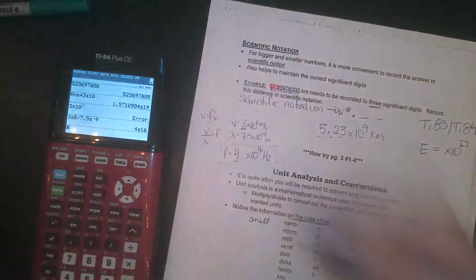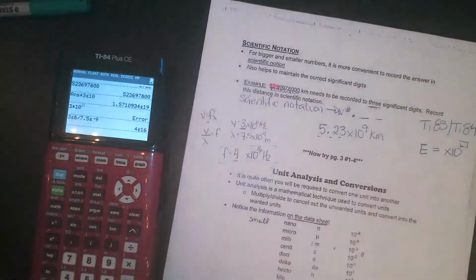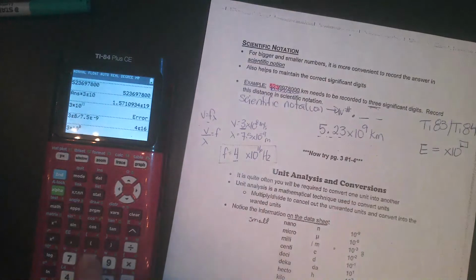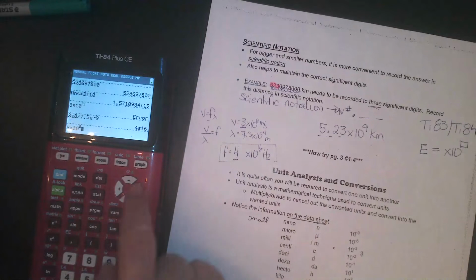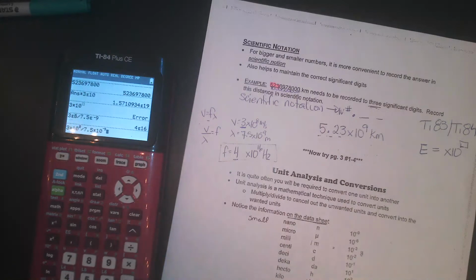Okay, so I really want you to extend. I can do this. I can go 3 times 10 to the power of 8. And then I gotta go space. Divided by 7.5 times 10 to the power of negative 9. And go enter.